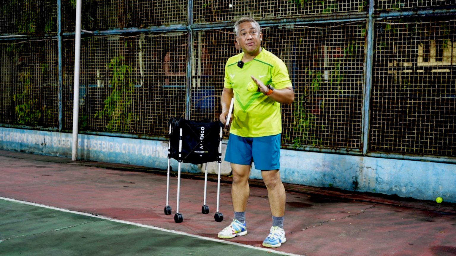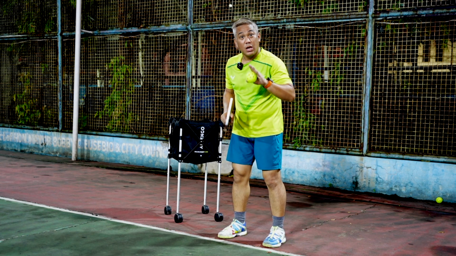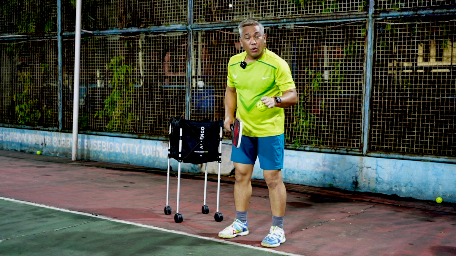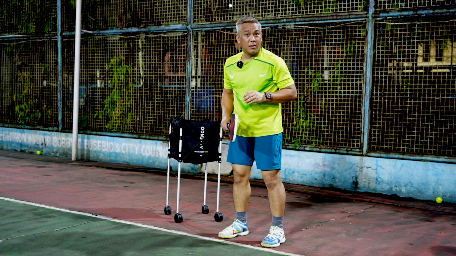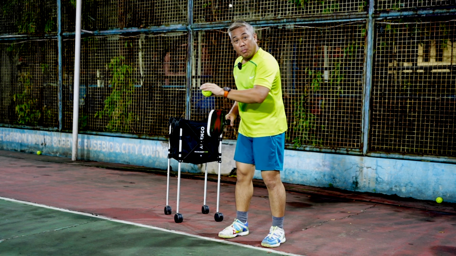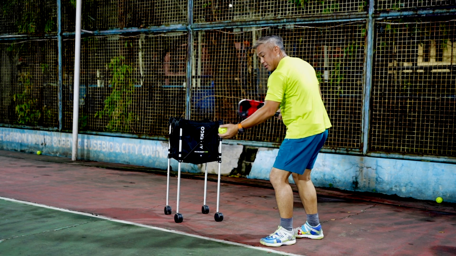Court coverage is greatly affected by how good your opponent's footwork is. So always study the footwork of your opponent, and as needed, place the ball to his weak spot.